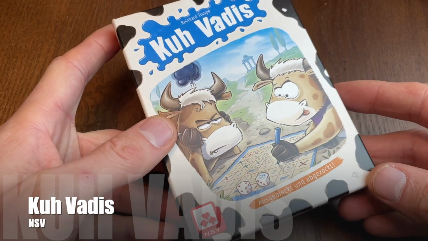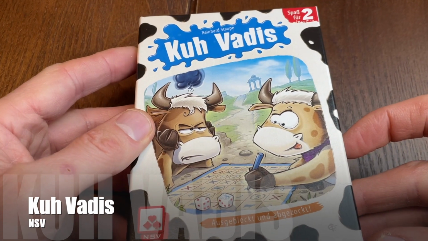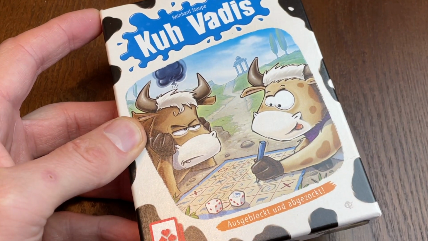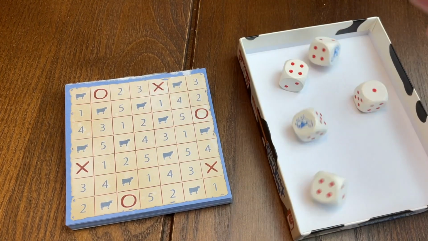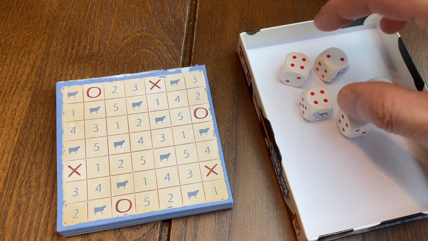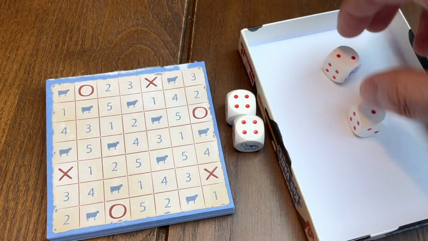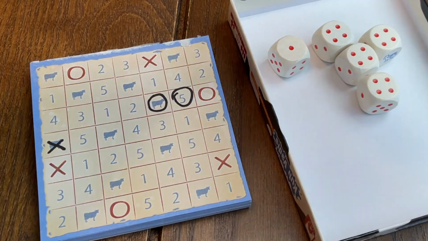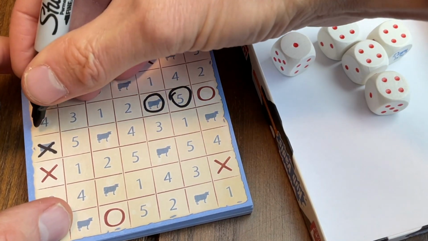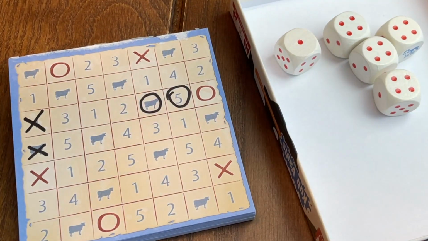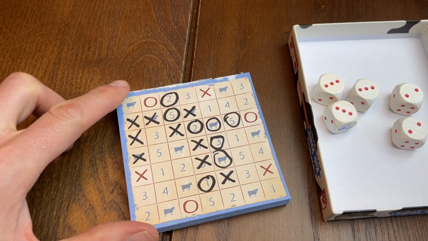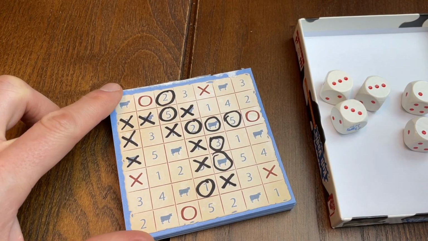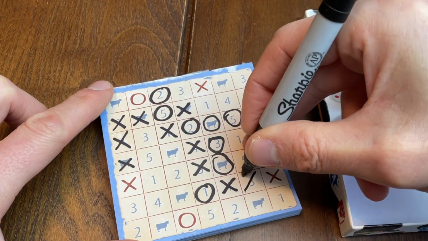Most roll and write games have players working on their own individual player board, but in the two-player game Quo Vadis, players share a grid which is different in each game. On your turn, you roll and re-roll dice Yahtzee style, and then you fill in a single space on the grid depending on your dice results. One player is attempting to connect all 3 crosses on the grid with a continuous chain of crosses. The other player is attempting to connect all 3 circles.